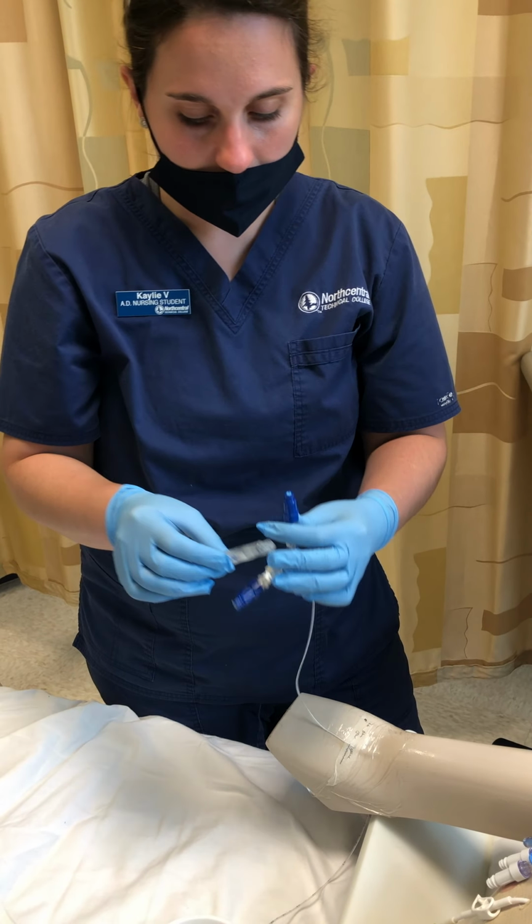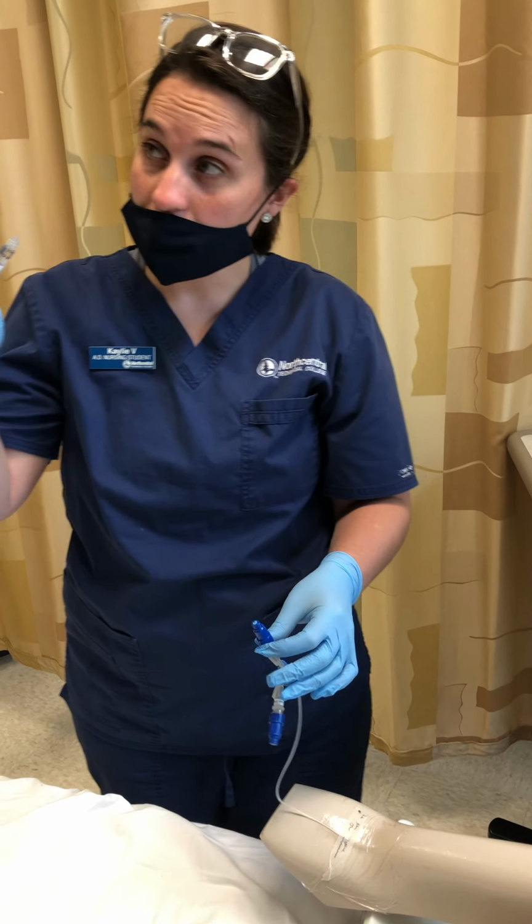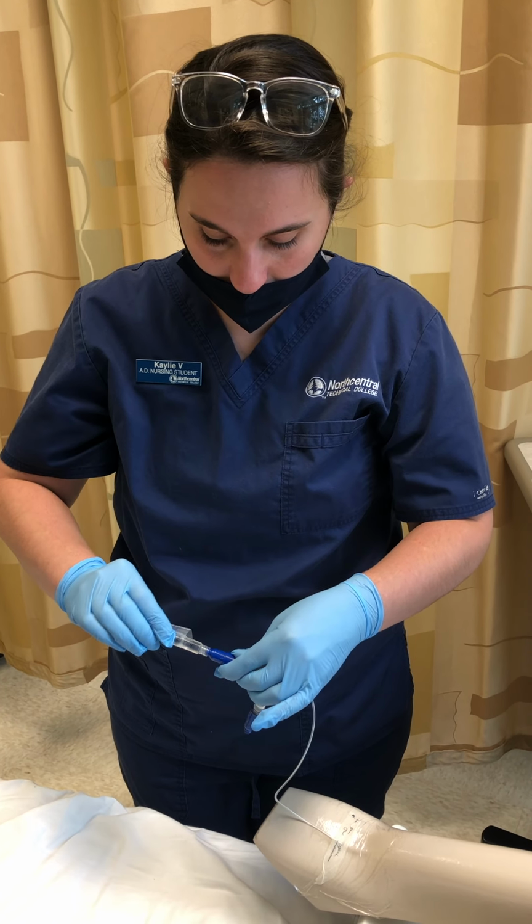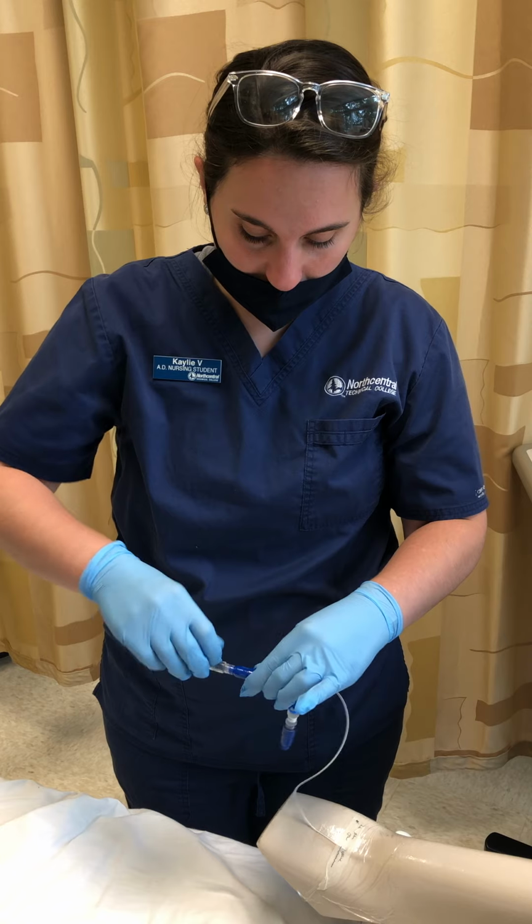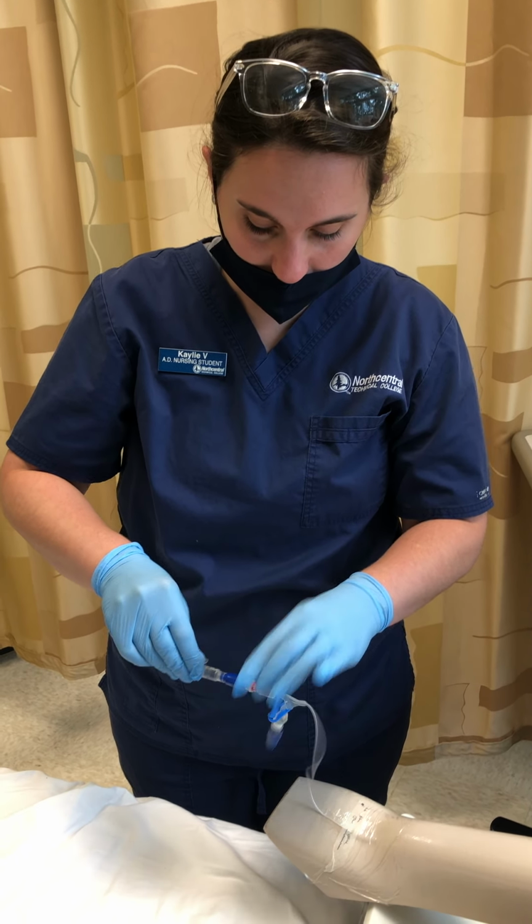All right. I'm going to be administering the lorazepam over 1 minute, so I'm going to use the clock right there. I'm actually going to remove my label so I can read the syringe better.